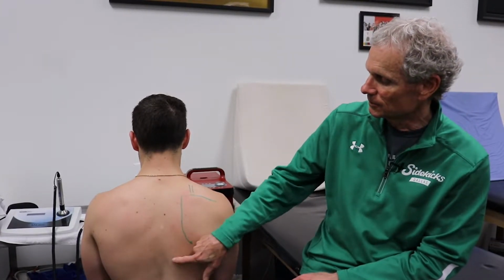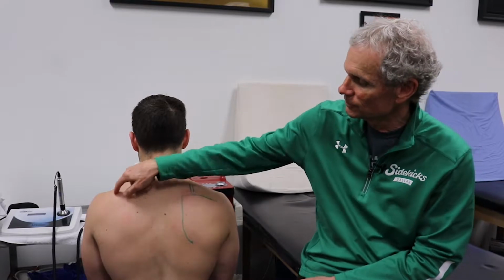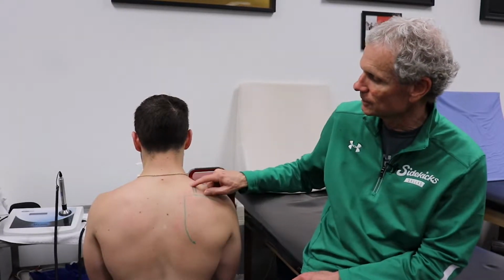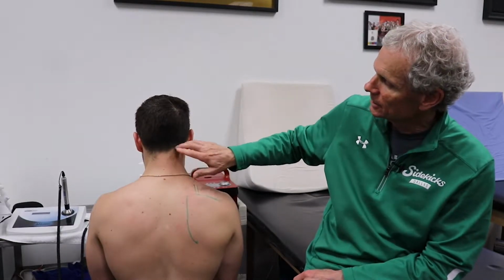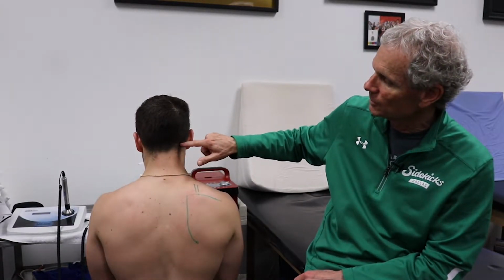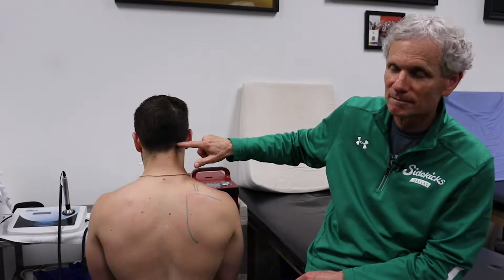Now let's identify some structures here. You've got the trapezius muscle, a big muscle. You've got the levator scapulae. You've got your paraspinals coming up here. You've got the base of the occipital lobe of the skull.